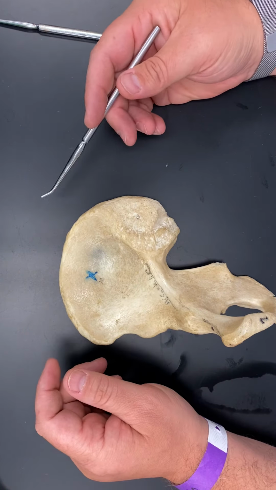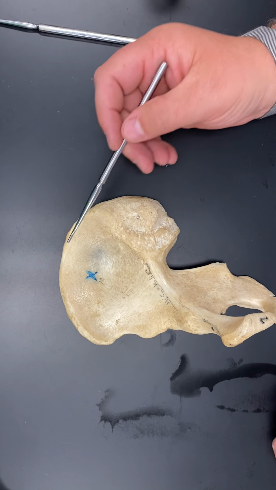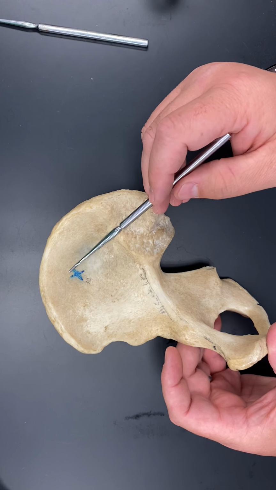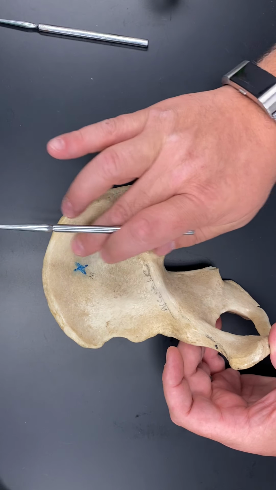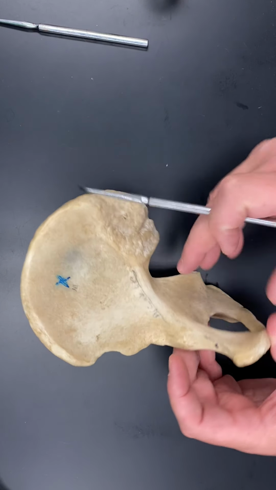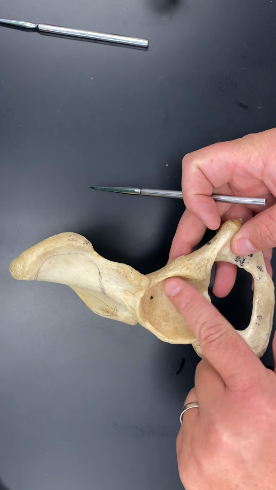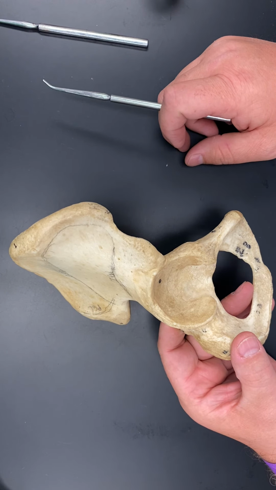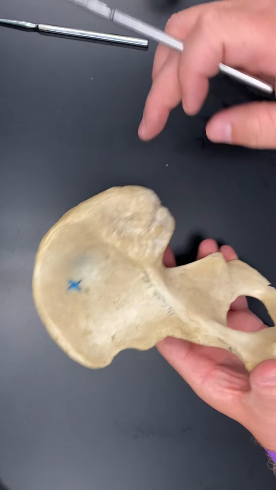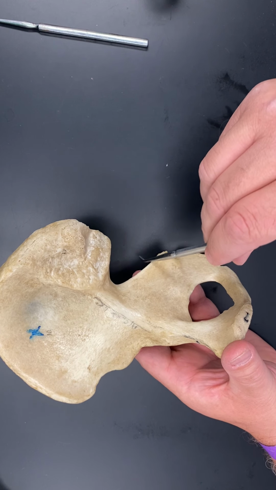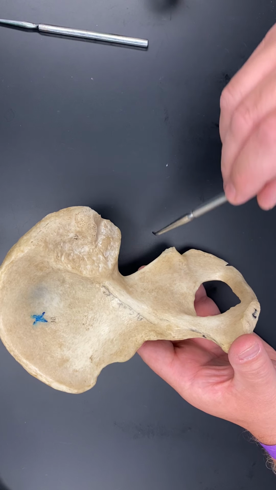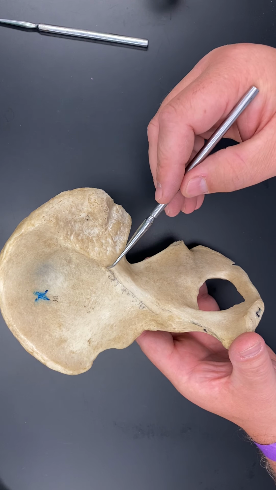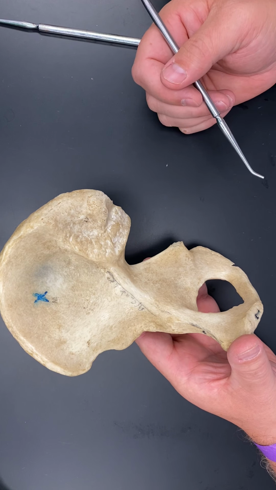Let's go through the landmarks of the ilium, and we'll start with the iliac fossa. The iliac fossa, like any fossa, is a shallow depression, and it's located right here. One of the ways to orient this is it's opposite the acetabulum, the large joint cavity that articulates with the head of the femur. So this is the iliac fossa. The greater sciatic notch is this very large notch right here. And between those two, we have the arcuate line. This is a line right here that serves as an articulation point for a muscle.